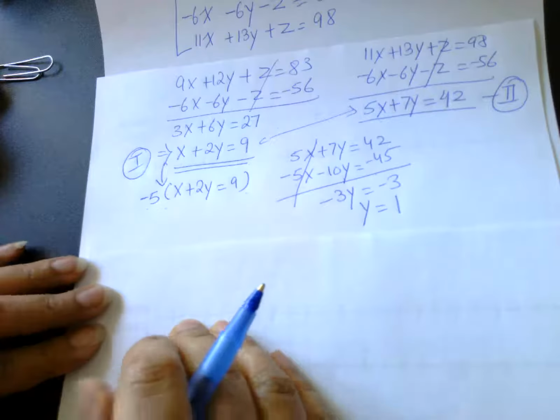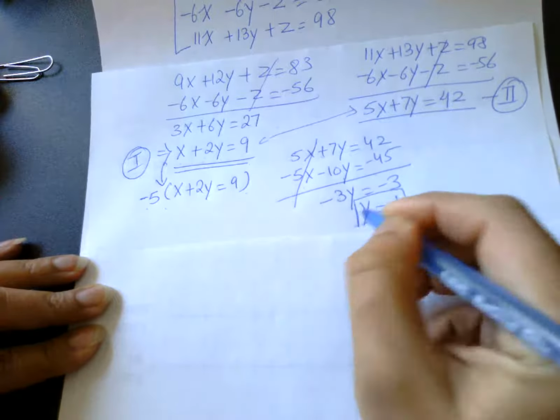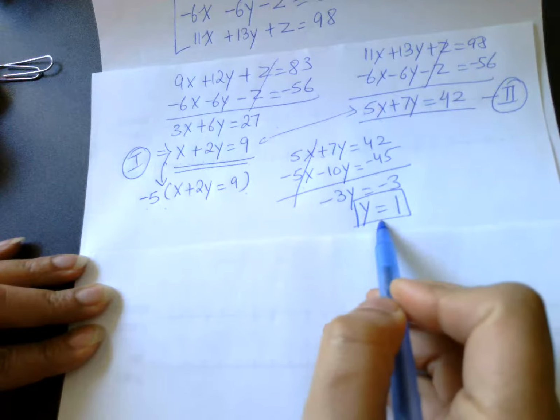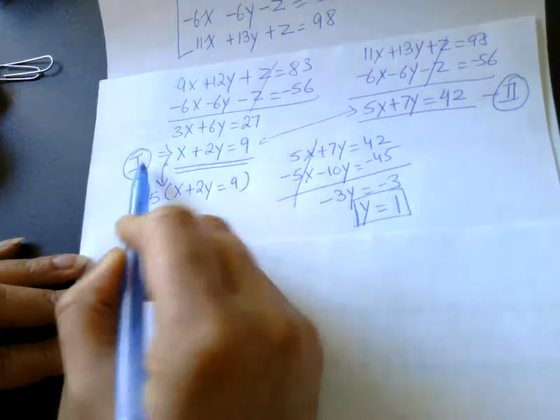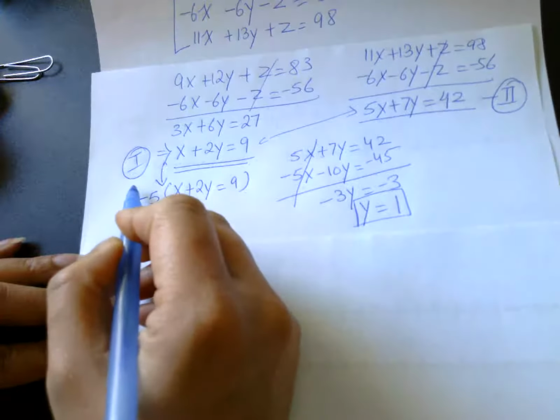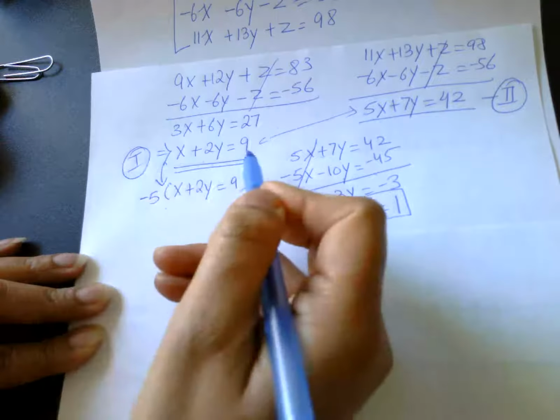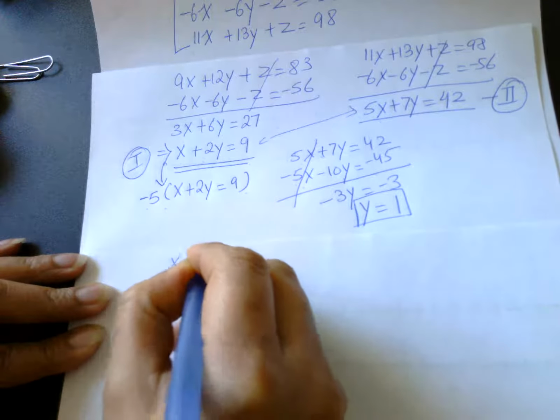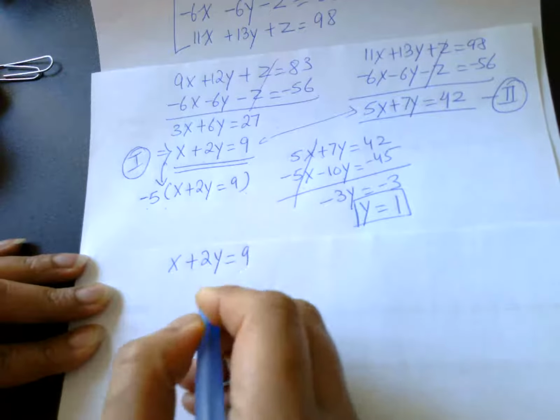Okay, so we got y is equal to 1. Let's plug y is equal to 1 into either our new equation 1 or equation 2. I would like to plug y is equal to 1 into equation 1. So x plus 2y is equal to 9.